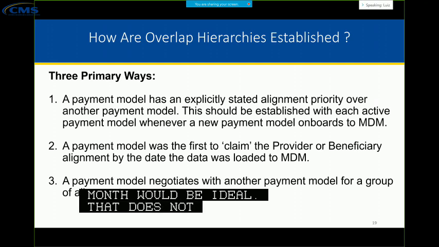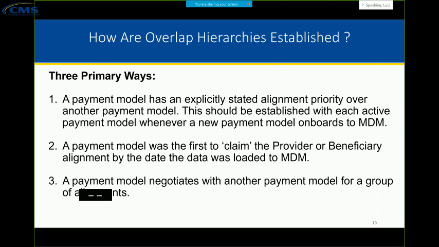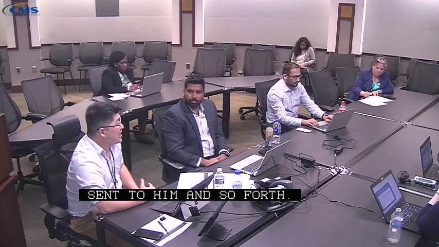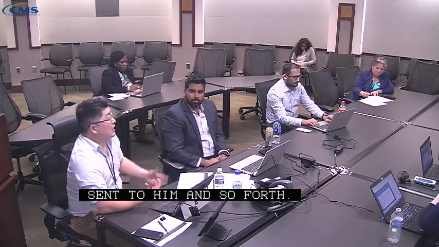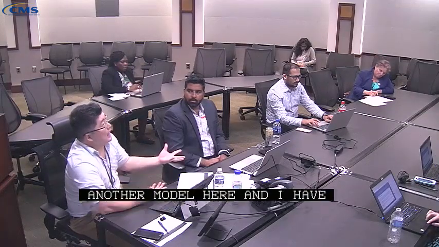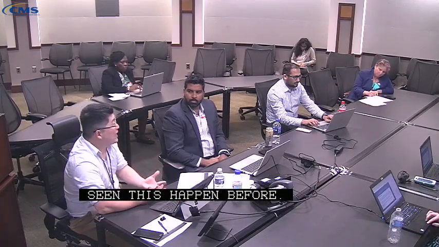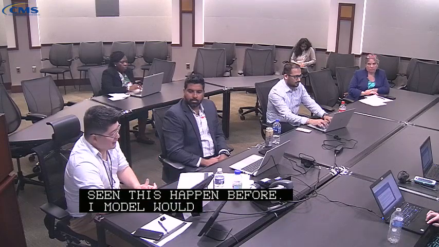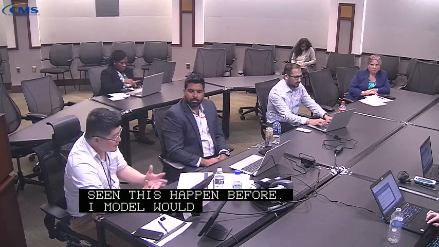And it all depends on who's going to be getting their business data to send to MDM and so forth. And third, a payment model just simply negotiates with another payment model. I've seen this happen before, where a model would say, we don't have any bennies to work with. Can you please be nice to me and give us a pool of bennies? And so they'll say, okay, that's okay. That's only 10,000 out of 10 million, you know? And so it just happens that way.